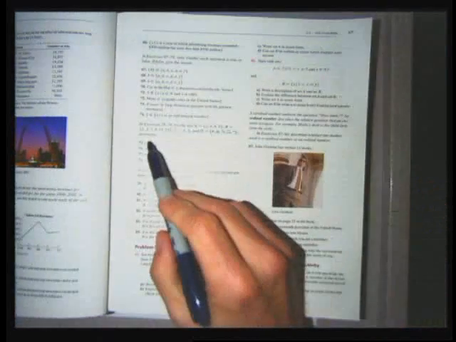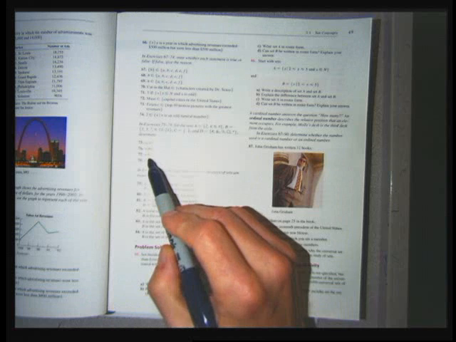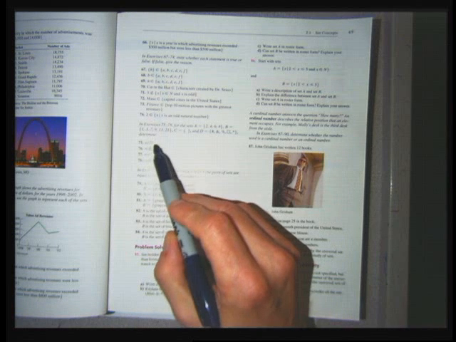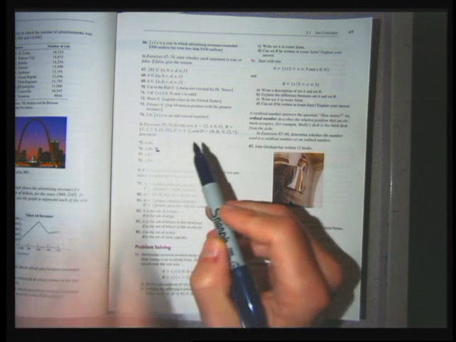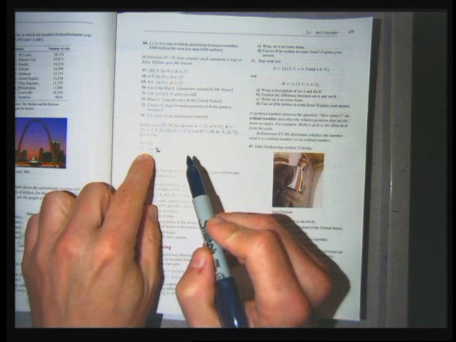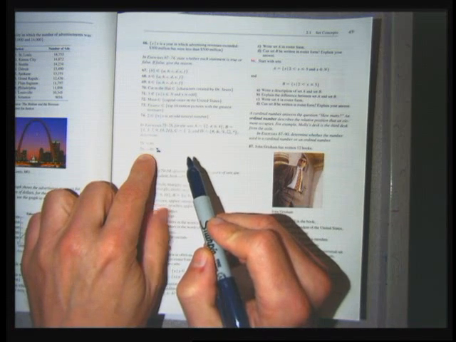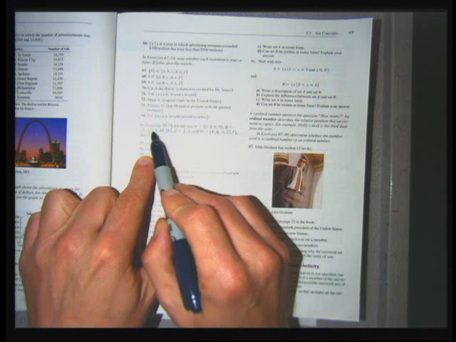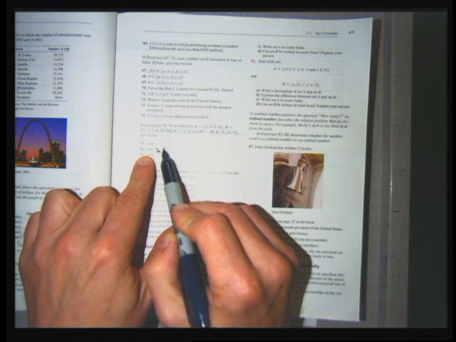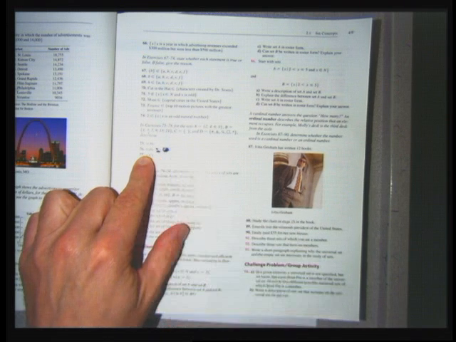So if I go to the text, problems 75, 76, 77, 78, on page 49, give me a list of sets and ask me to find the cardinal number. So if I was doing 76, 76 says find the number of elements in set B. B has 1, 2, 3, 4, 5, 6 elements in it. So I'd say N of B is 6.